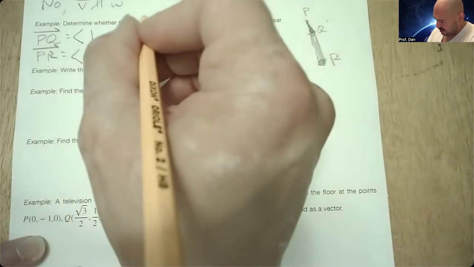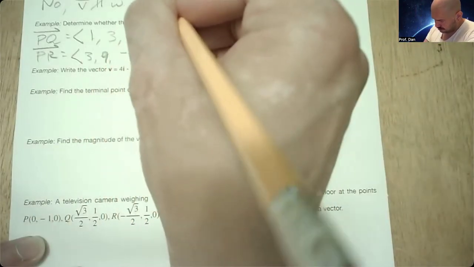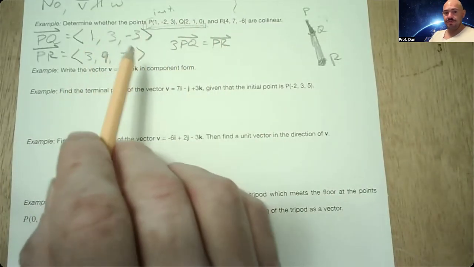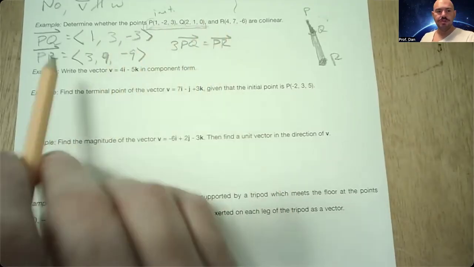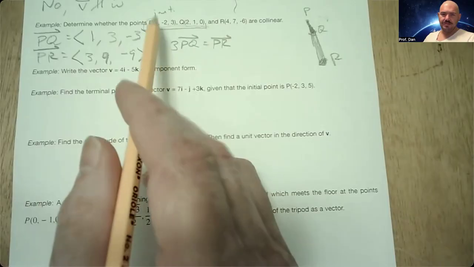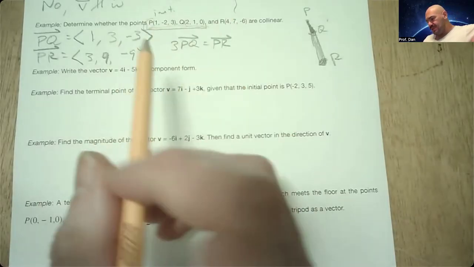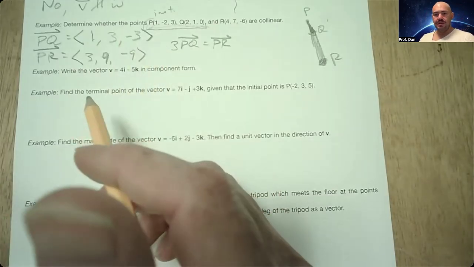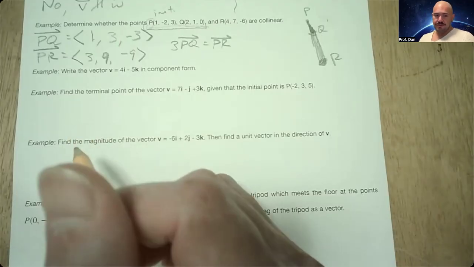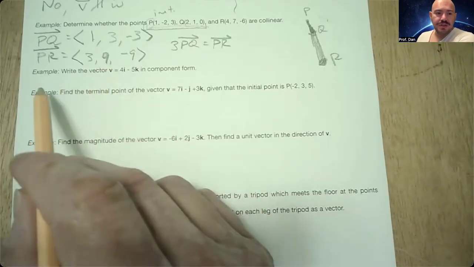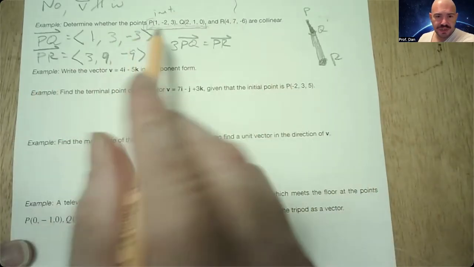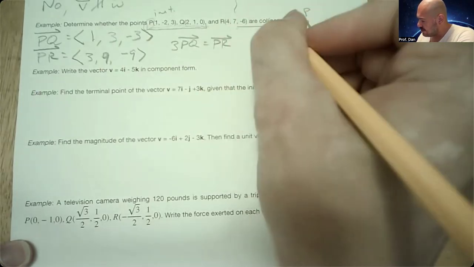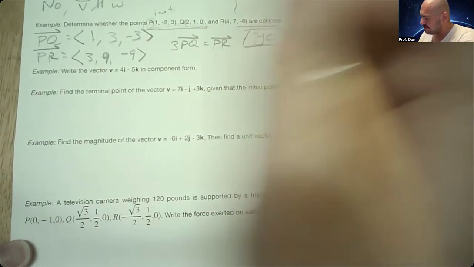So the idea, we pick an initial point and we use the other 2 points as terminal points. We figure out the vector in component form for each possible combination there, so PQ and PR. And we look to see if those vectors are parallel to each other. If they are, then your points are collinear. If they are not, then your points are not collinear. So that's a nice, oh yeah, answer the question. So the answer to the question is yes.